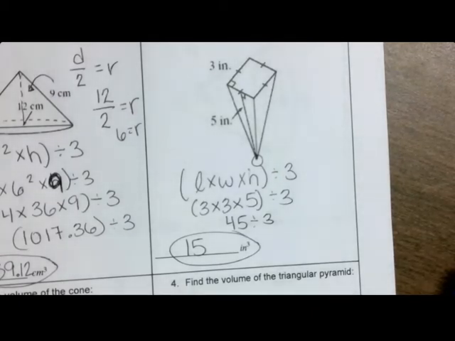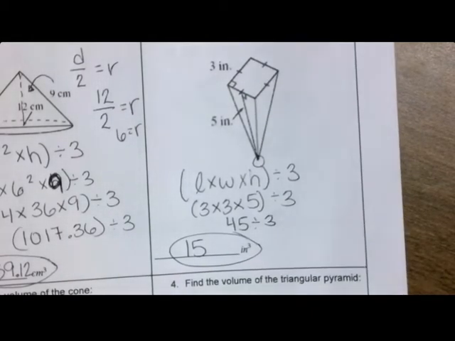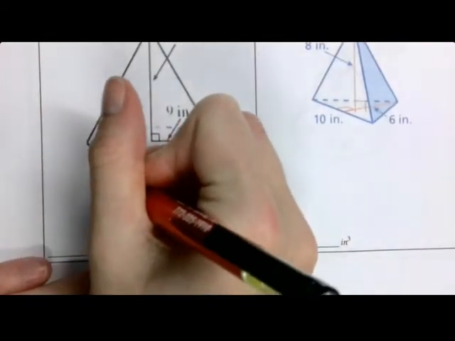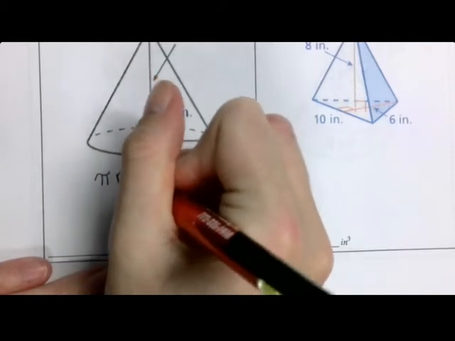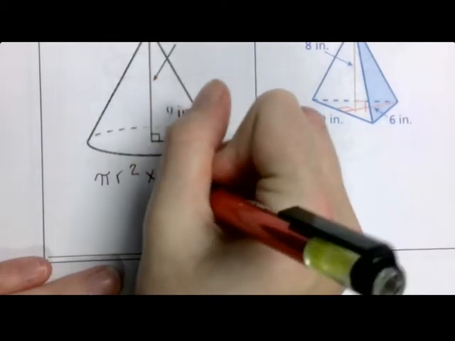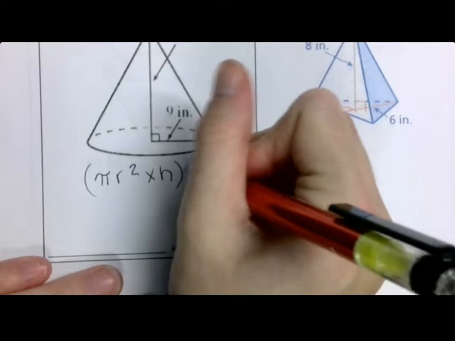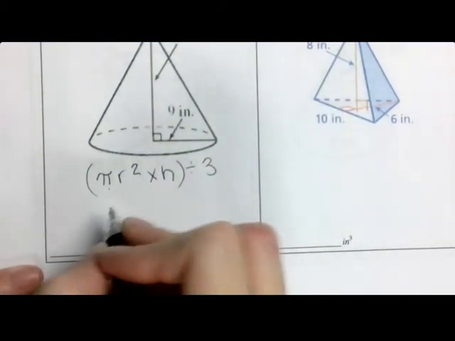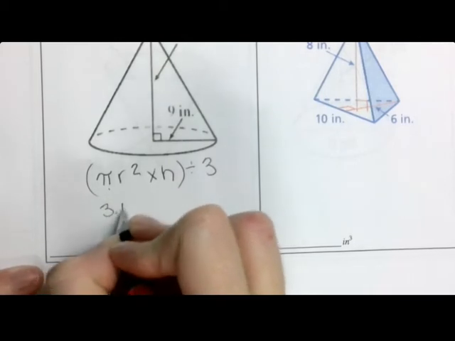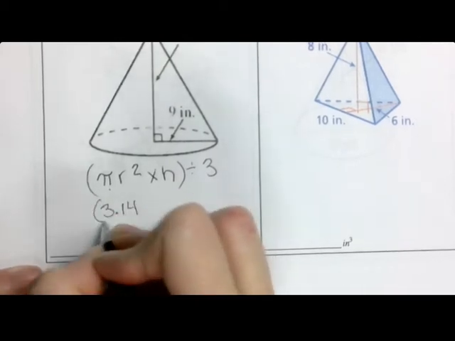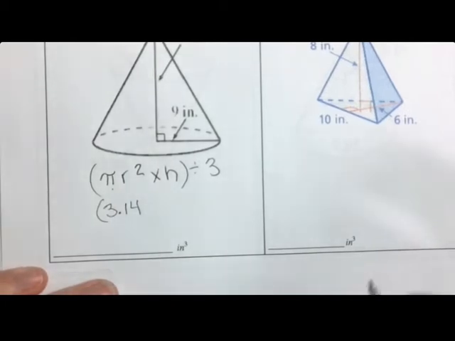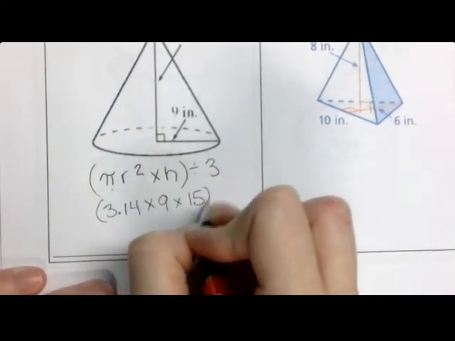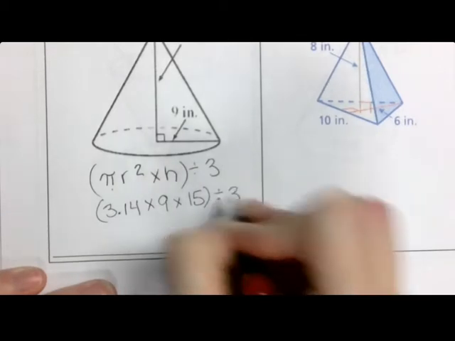All right. Now we are going on to another cone. So the formula that we have been using is area of circles times the height, all divided by 3. In place of pi, we will use 3.14. Is 9 the radius, or is it the diameter again? Good, it is the radius. So times 9 squared times 15, divide that bad boy by 3.